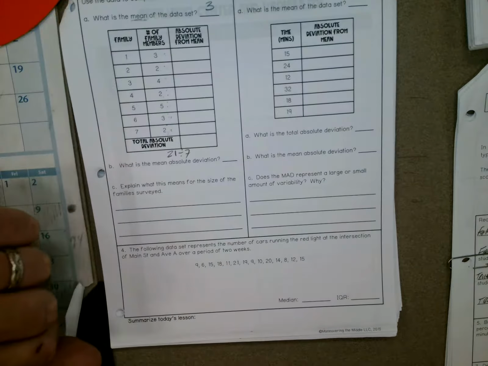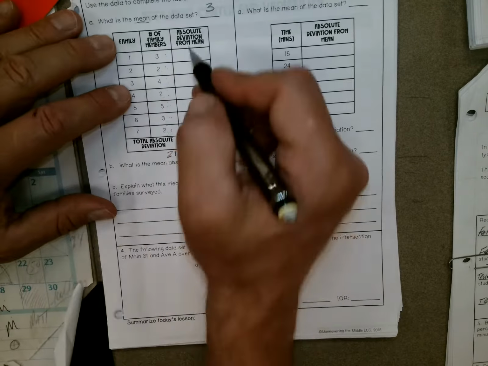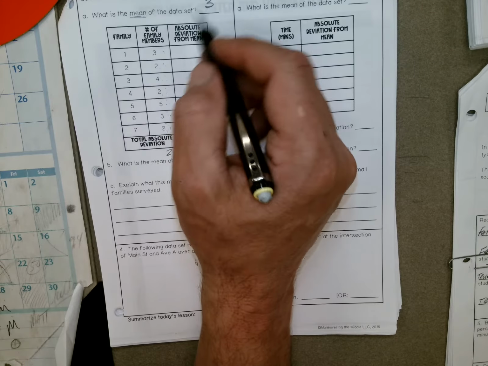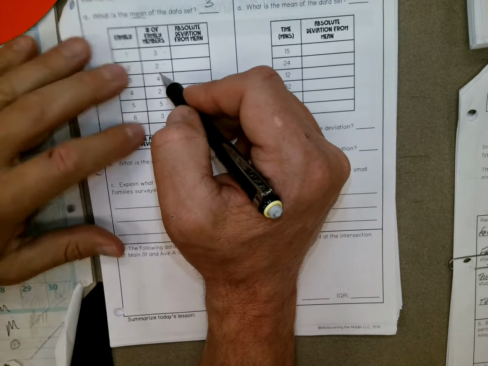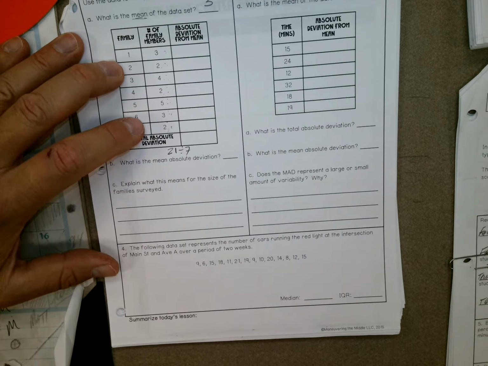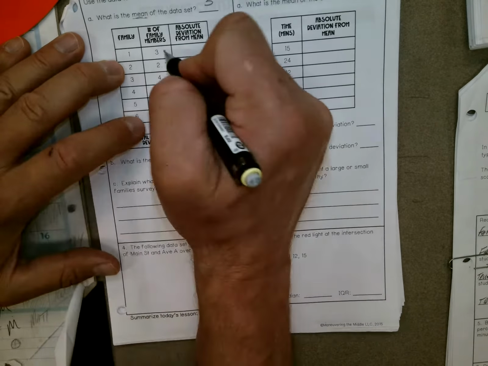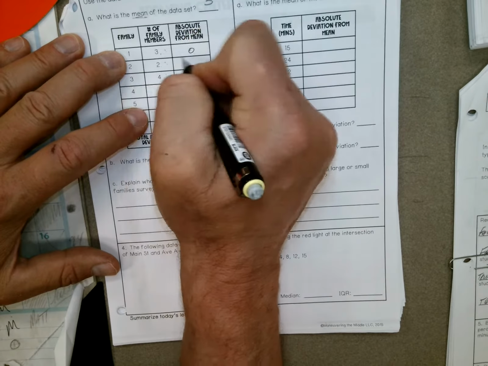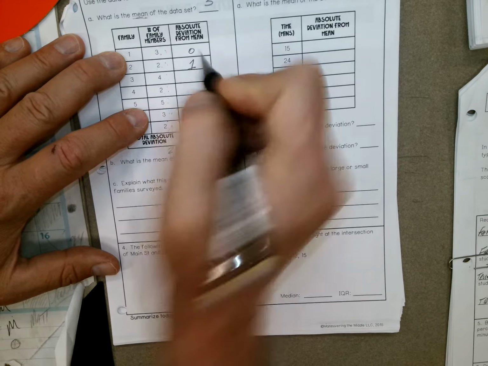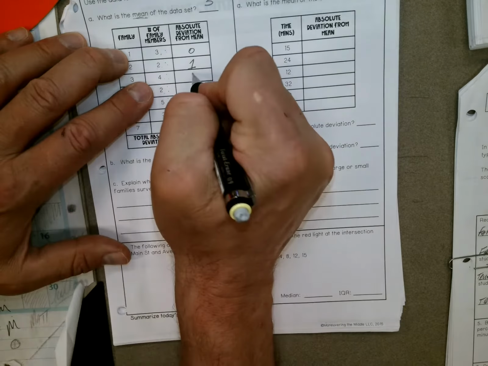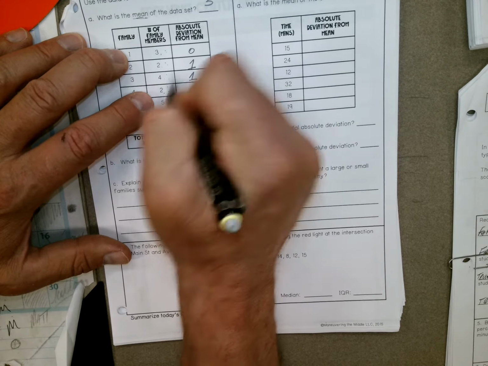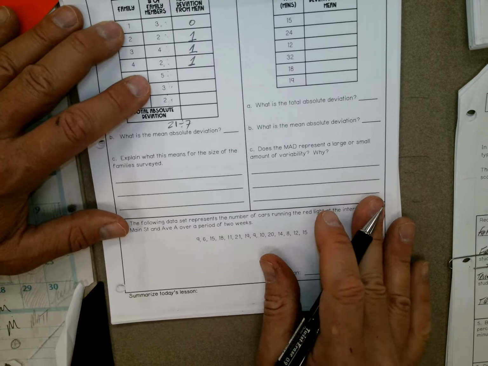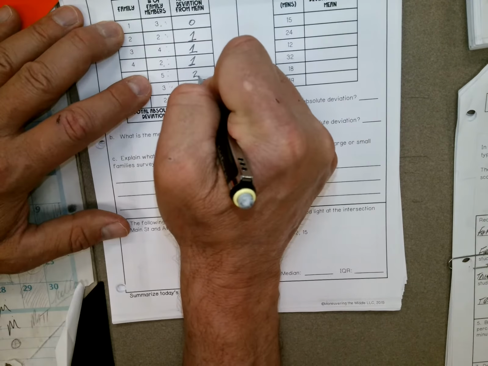3 is the mean. Now, to find the absolute deviation, we subtract the mean from each number, clear through, and then you just give its absolute value. So you're just going to write the positive of it down. So 3 minus 3 is 0. 2 minus 3 is negative 1, but we want the absolute value, which is 1. 4 minus 3 is also 1. 2 minus 3 is negative 1, but we want the absolute value of 1. 5 minus 3 is 2.